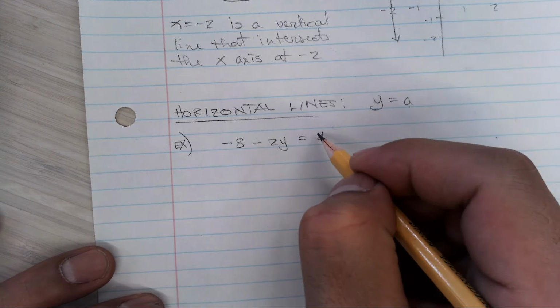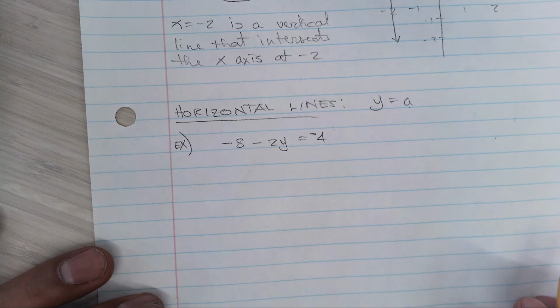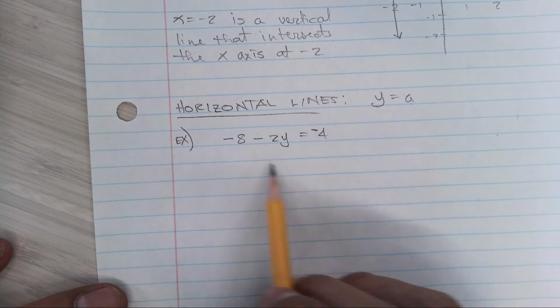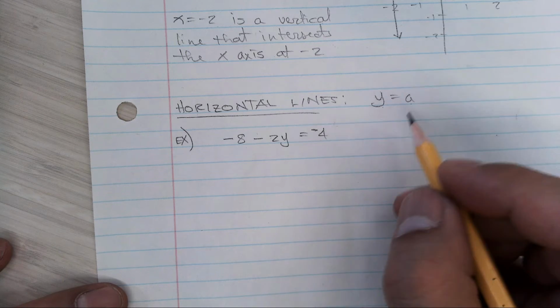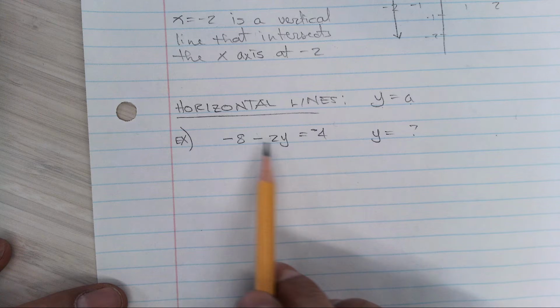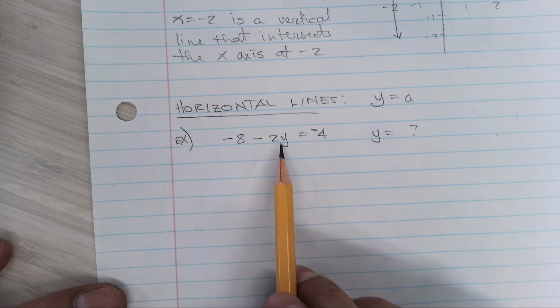Let's make this a negative actually. There we go. Okay. I know this doesn't look like a y equals something, but that's what we're going to have to do. Y equals what? Okay, so we got to clean up this mess. Get this y by himself.